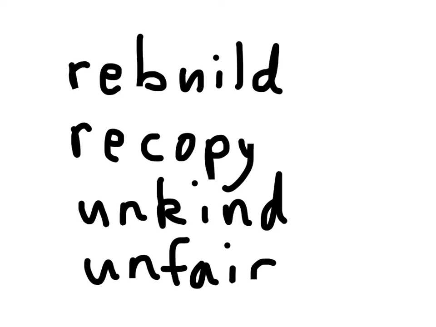So usually at this point I'm explaining what some of the words mean, but for the most part it's pretty easy if you know the prefixes. So rebuild is to build again, recopy means to copy again, unkind means not kind, unfair means not fair. But there are a few of these that I want to make sure you understand what they mean. So we'll do a few of them.